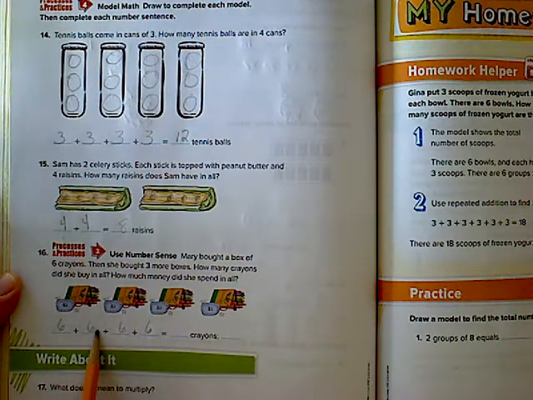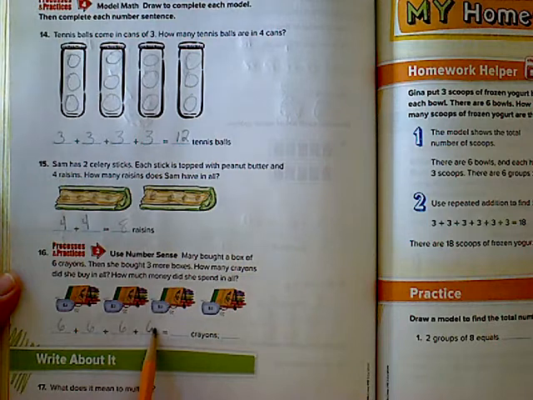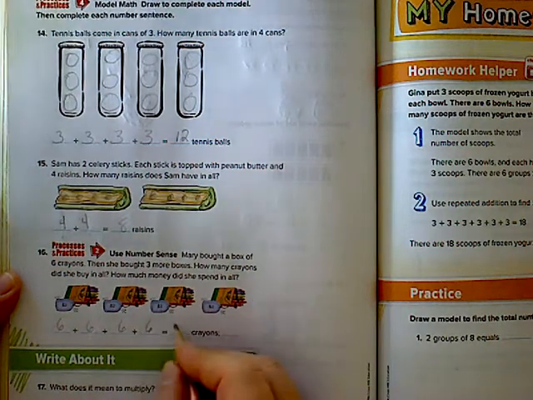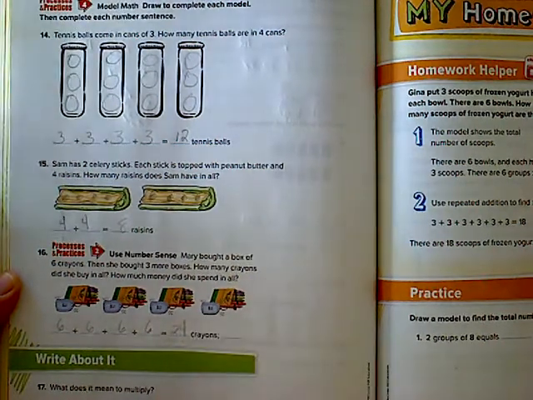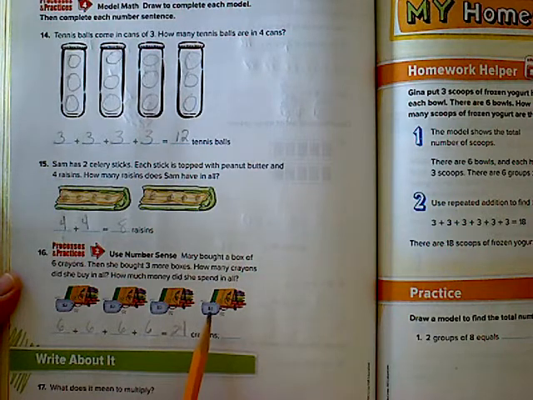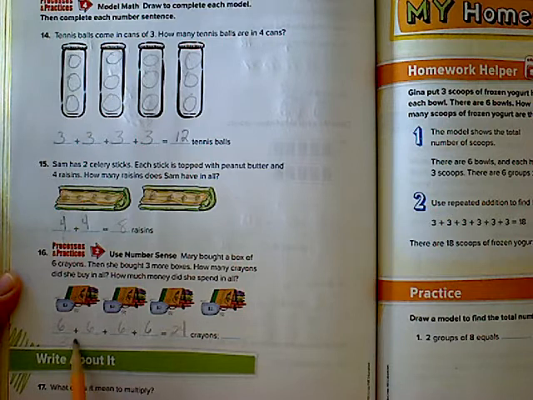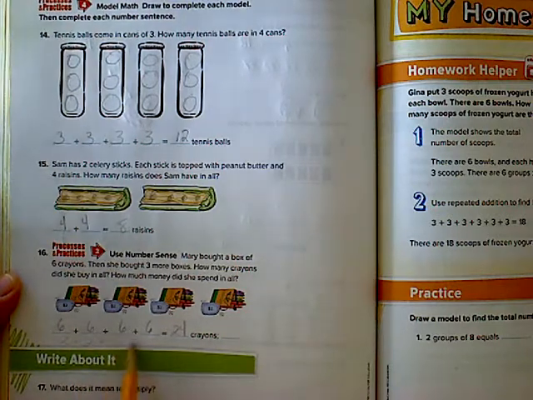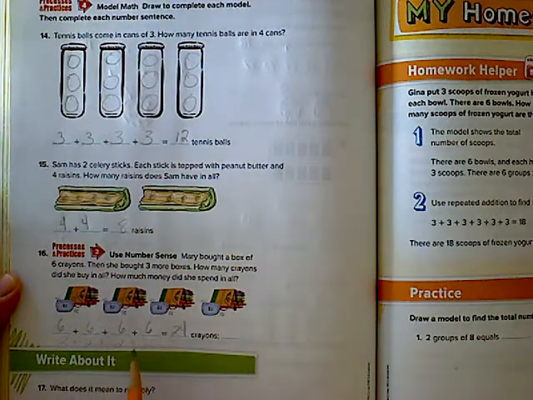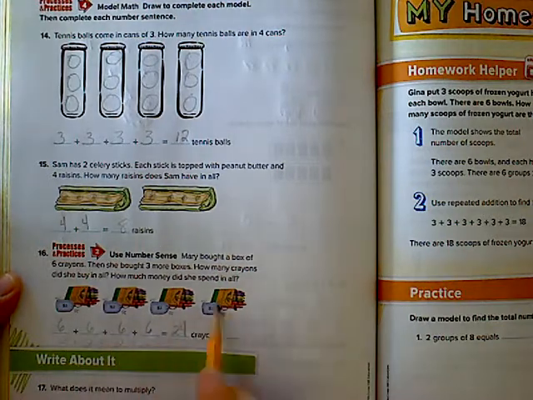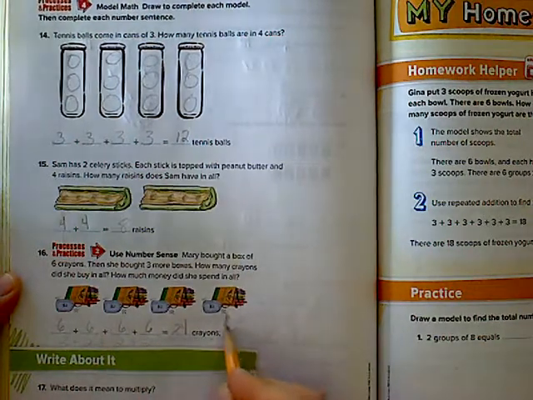6 and 6 is 12. 6 and 6 is 12 again. Hopefully you know that 12 and 12 is 24. So it'd be 24 crayons. And since each of them is $2, I could just say 2 plus 2 plus 2 plus 2, right? And that would equal 2, 4, 6, $8. Okay? So that's what we're focusing mostly on.